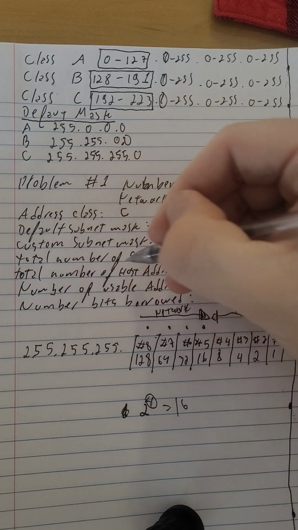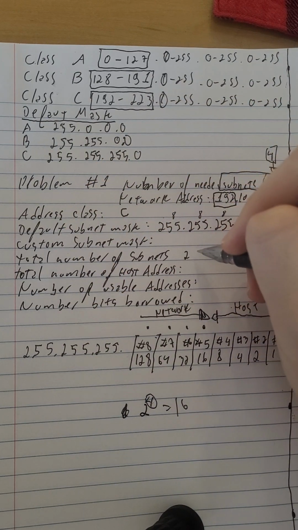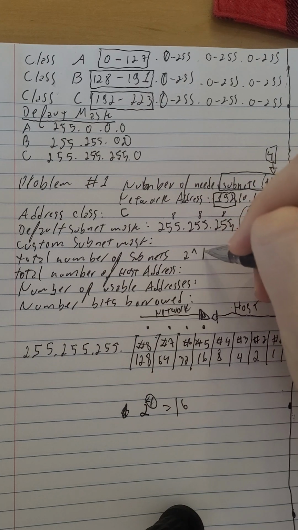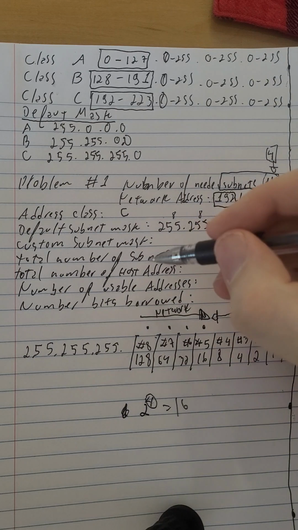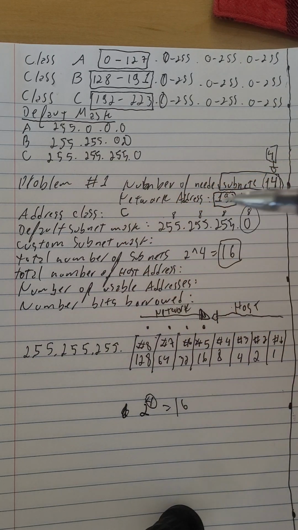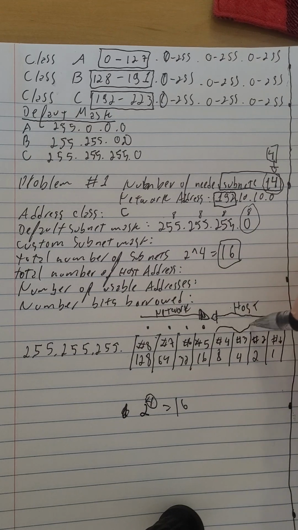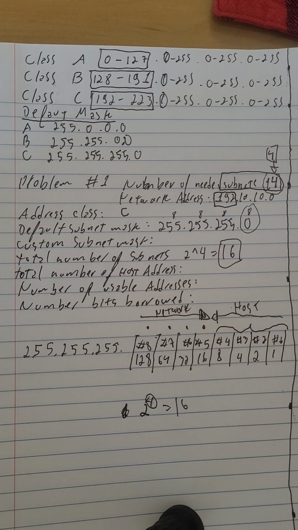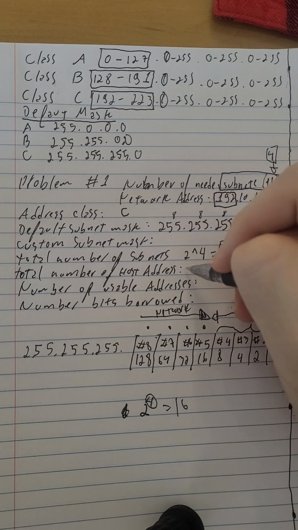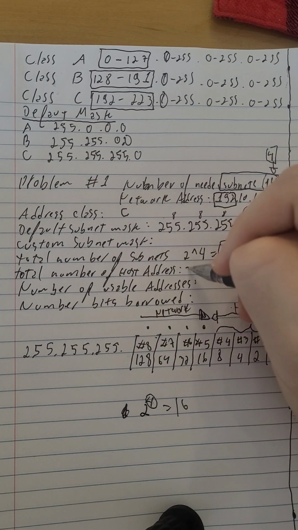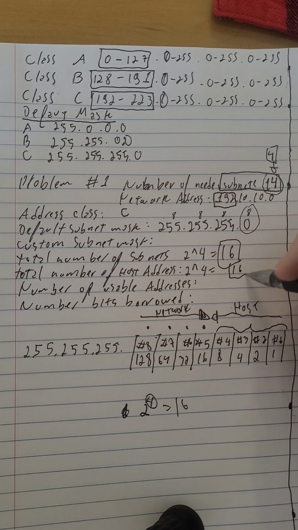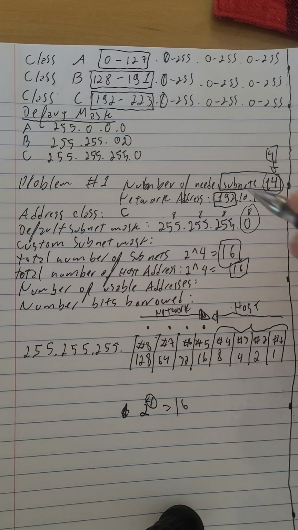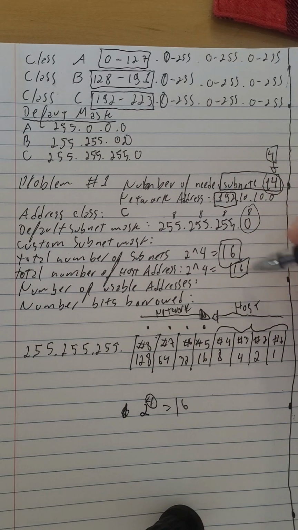So the total number of subnets we're gonna have here is 2 power 4 equals 16. This is the answer for subnets. Total number of host addresses. How many host addresses can we have with 4 bits? Again, we can have 2 power 4 equals 16. This is a coincidence, 16, 16, okay?